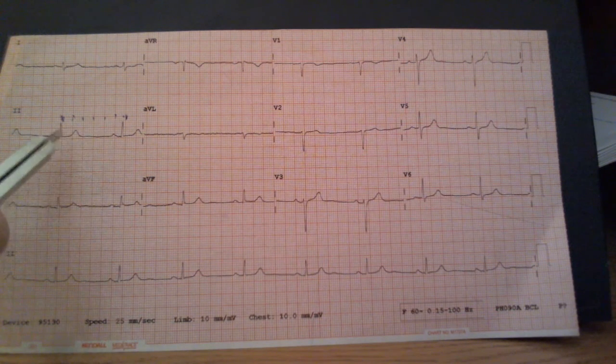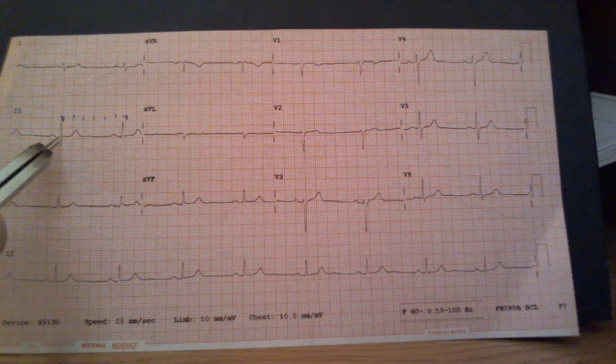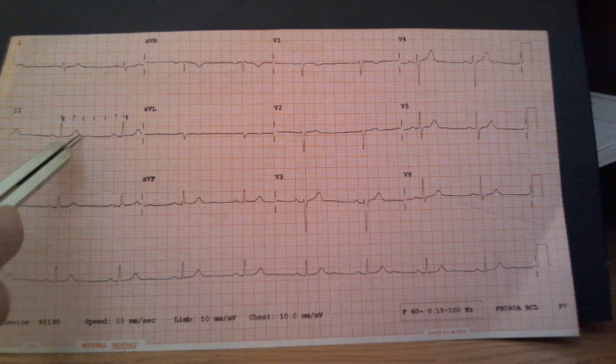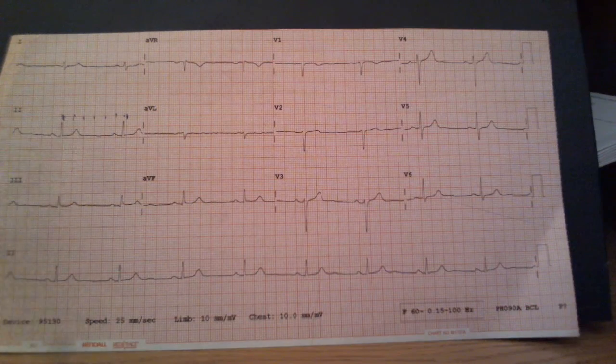And then we measured from the beginning of the QRS through the end of the T wave, which is right here, and we came up with 10 boxes. It can be between 14 and 15. We were at 10, so we have a normal QT interval.